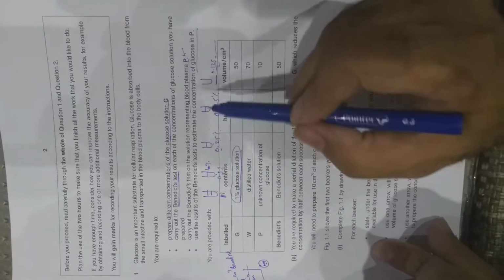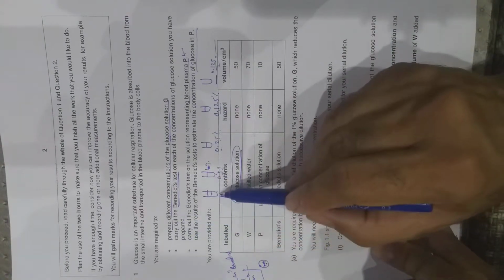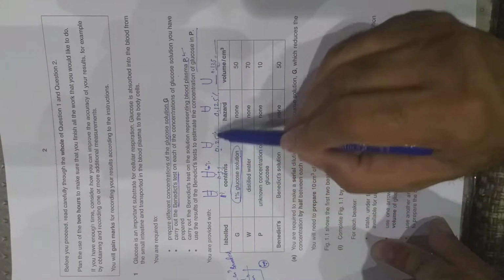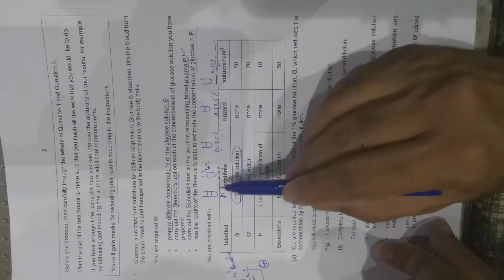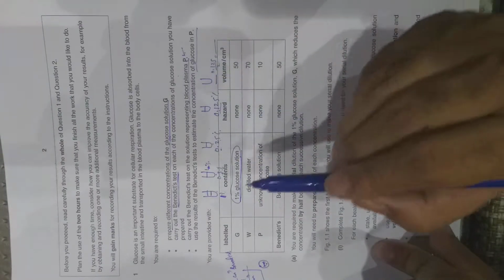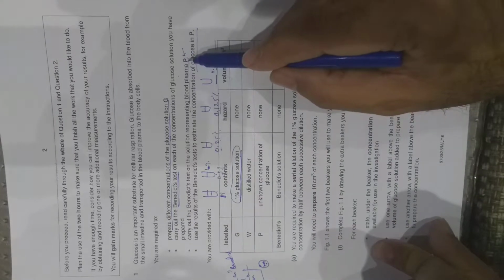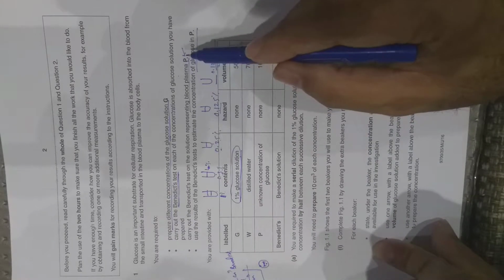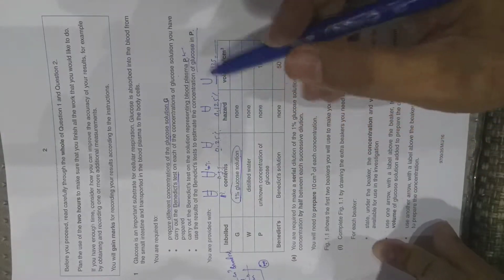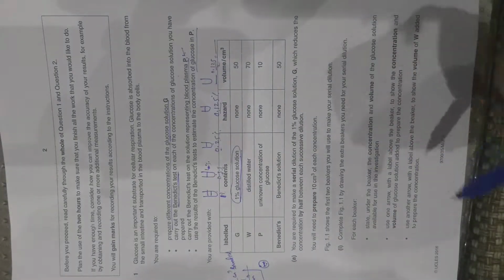I'll repeat what your experiment is. You have to prepare the concentrations or dilutions of this, at least 5 dilutions made this way, and then you have to carry out the Benedict test on each concentration, and you have to carry out the Benedict test on P as well. How you have to prepare these dilutions and how you have to carry out the test, I'll explain that later.